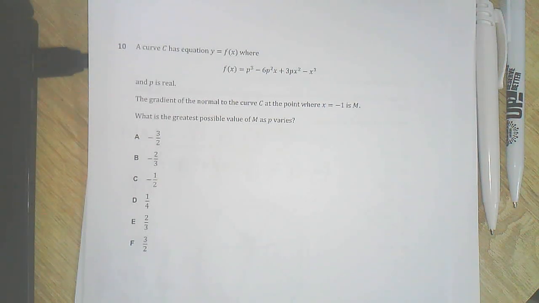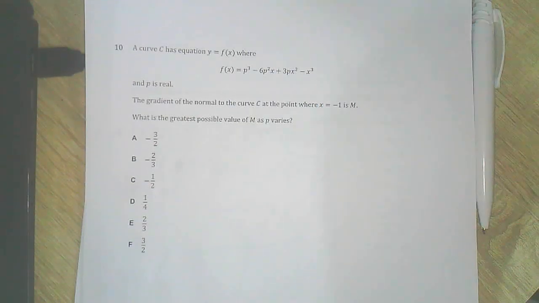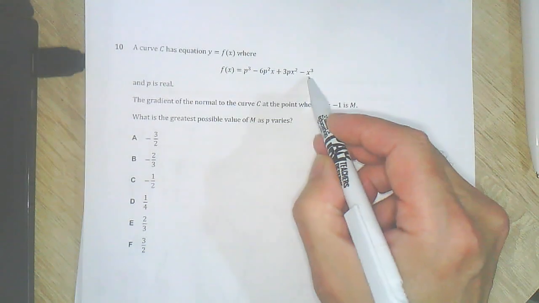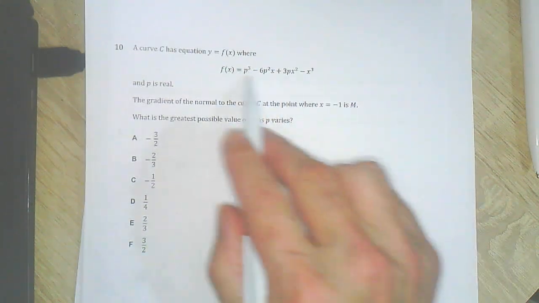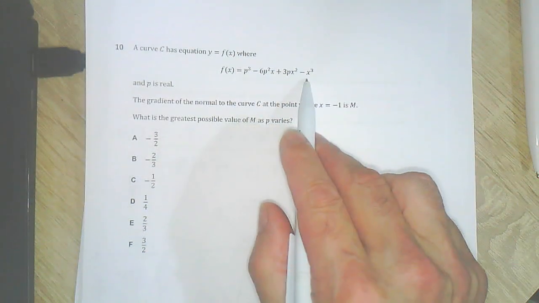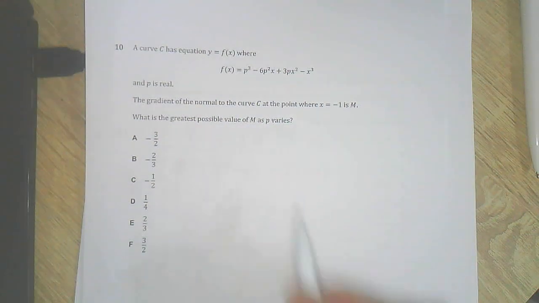Okay, hello. Here is a question from the TMUA set of papers. This is 2017, paper 1, and we're looking at question 10. What have we got here? We've got a curve, C, that has equation y equals f of x, where f of x is a polynomial, and it happens to be a cubic, and annoyingly, it's written with the cube part at the end.